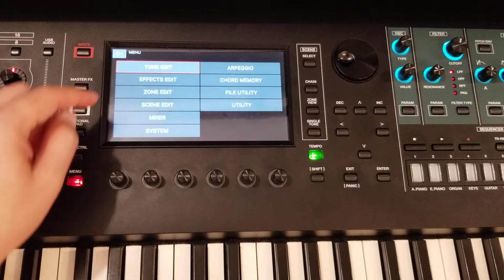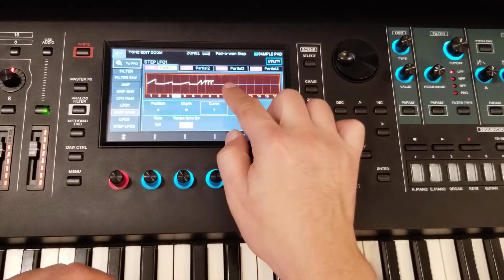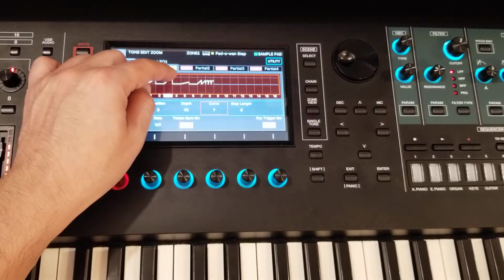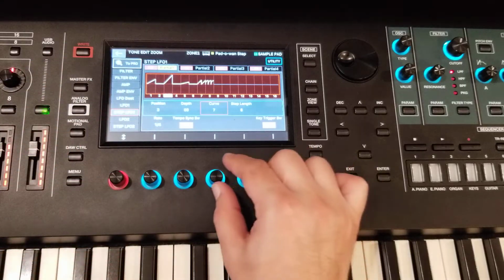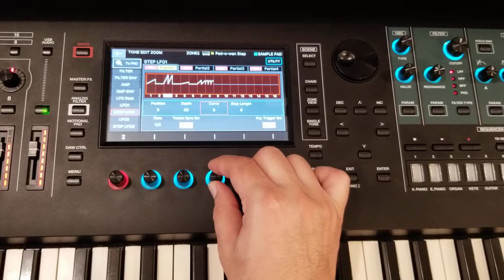Just press menu, go to tune edit. So on step LFO you will see their patterns. You can do the same things with them if you want to modify, so you can select and go for different patterns for them and see how they change.